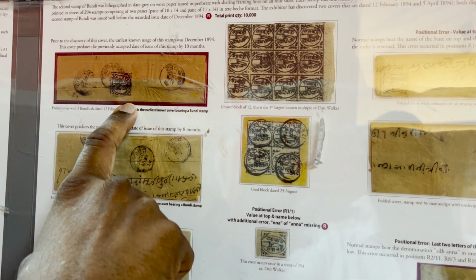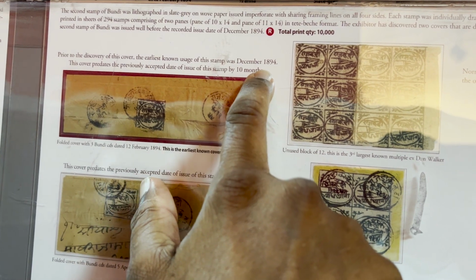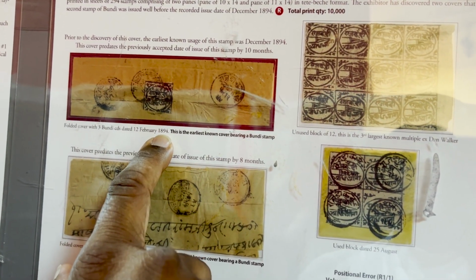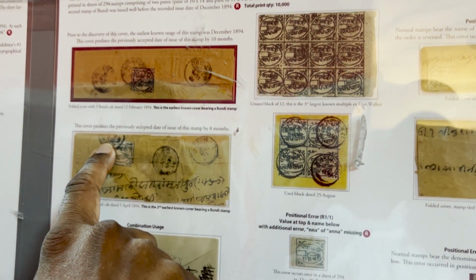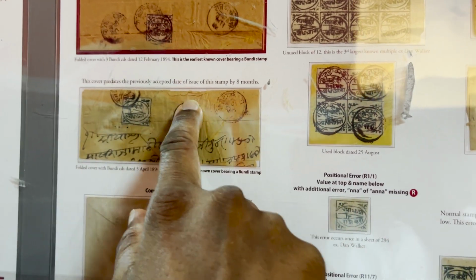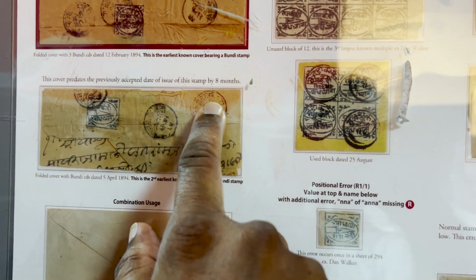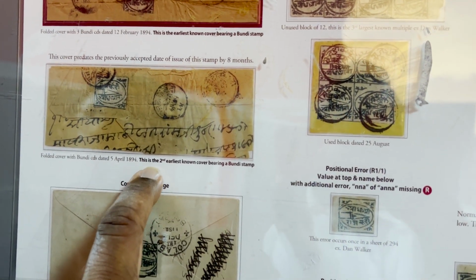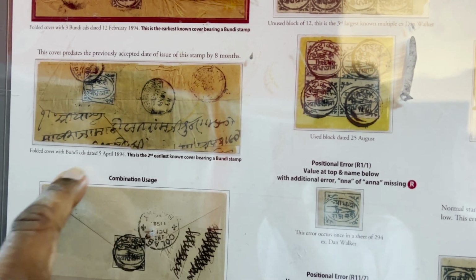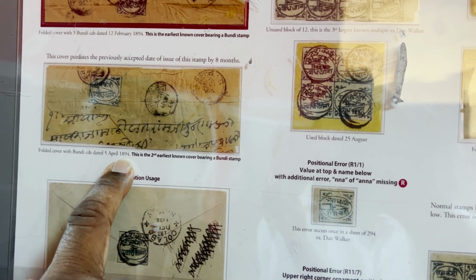This is the earliest known cover bearing a Bundi stamp. It's dated 12 February 1894. And this is a discovery item because the issue year is listed as December 1894. This clearly says 12 February 1894, well before the issue date. And this also predates the earliest known date by 8 months. This is the second earliest known cover, dated 5 April 1894.